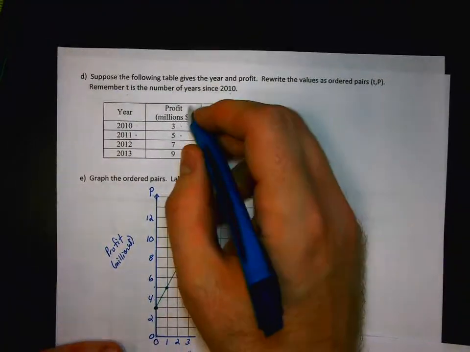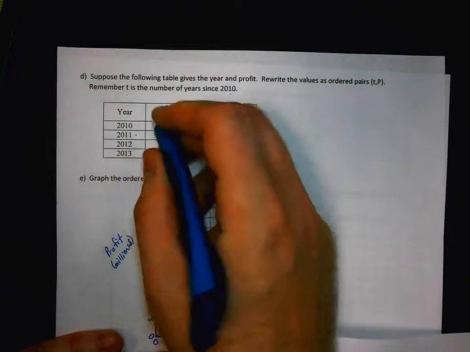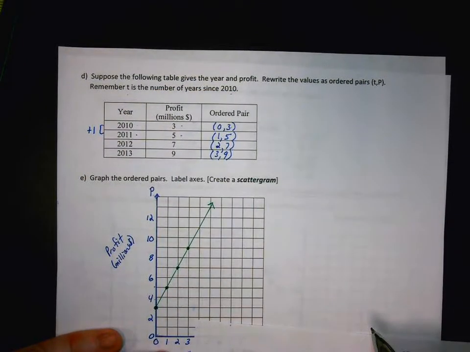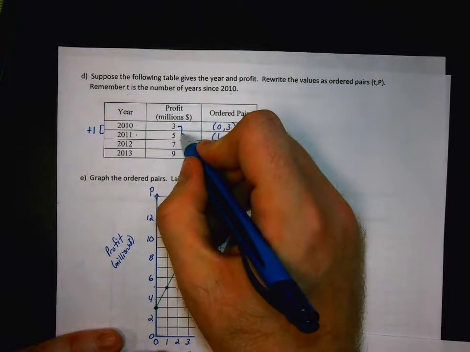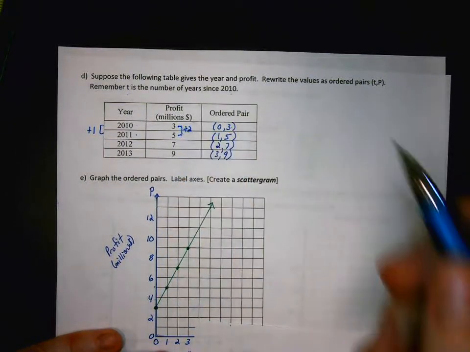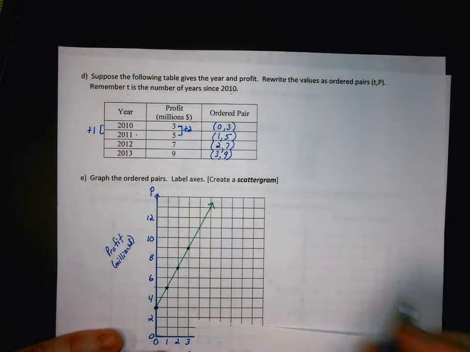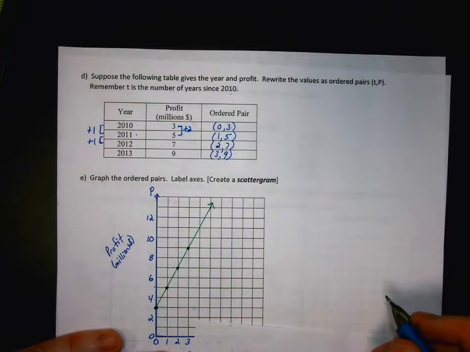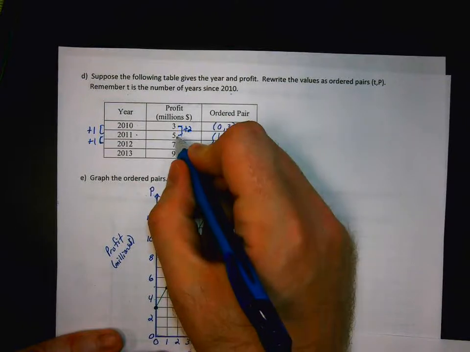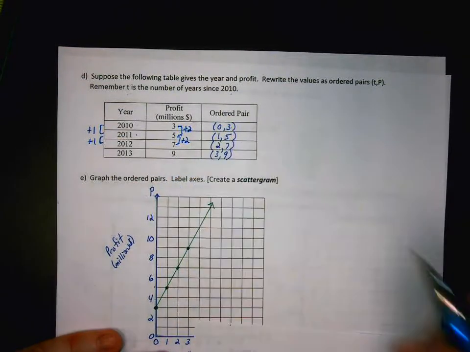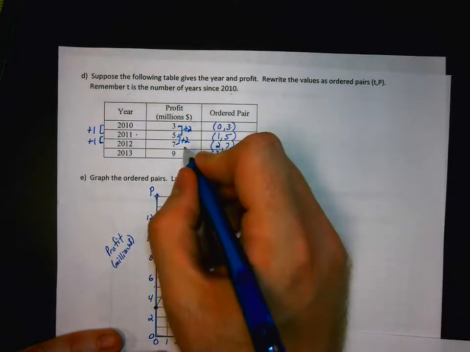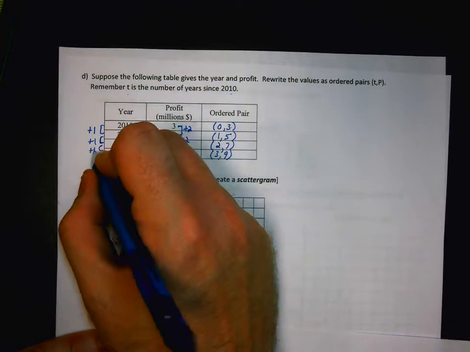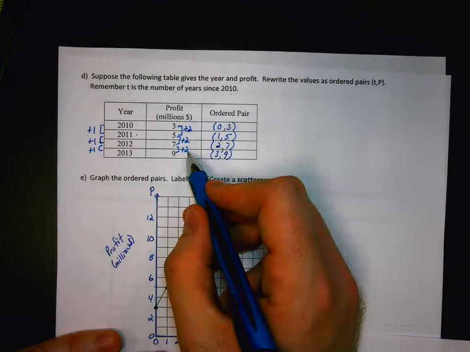And essentially, what that's saying is when you look at our graph, or when you look at our table up here, from 2010 to 2011, we added 1 year. What happened to the profit in that 1 year? We added $2 million. In the next year, from 2011 to 2012, we added another year, but we have to add another $2 million. Do the same thing from 2012 to 2013. We had 1 year, we had to add $2 million.